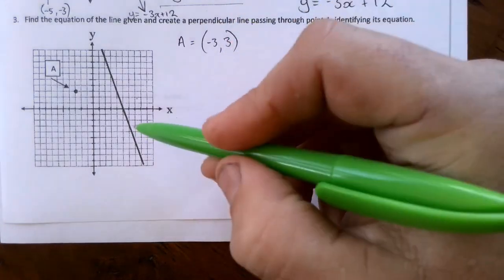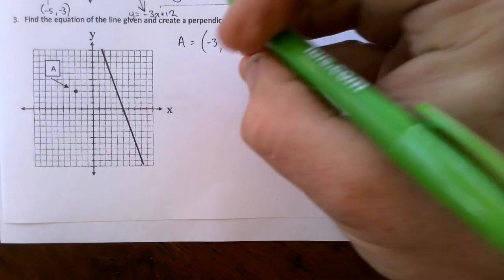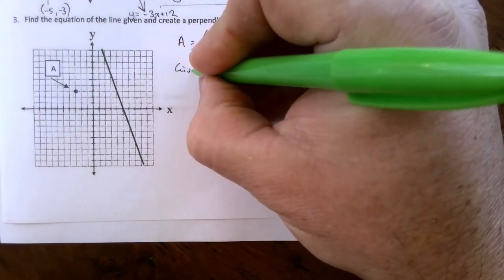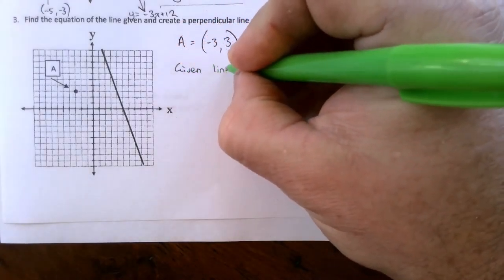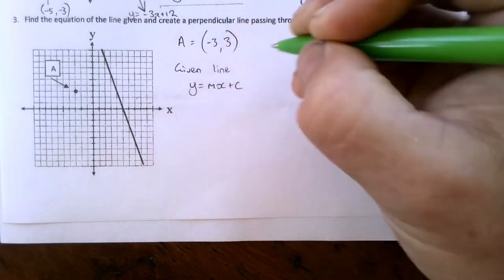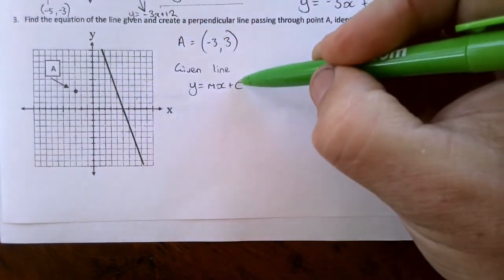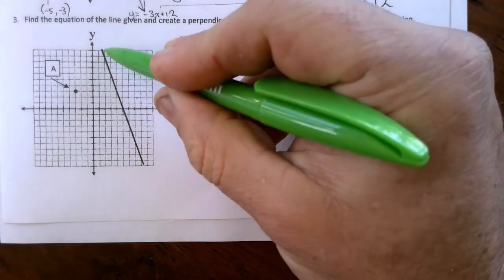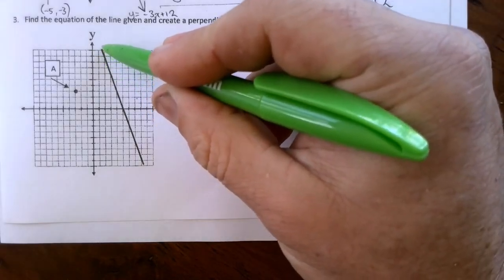But again, when we go to find the formula of this line, so the given line, we know it has to be y equals mx plus c, but we can't go and cheat and find the c value just by having a look at it on here. Okay, we're going to have to work backwards.